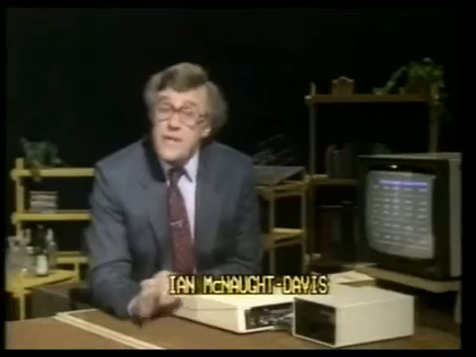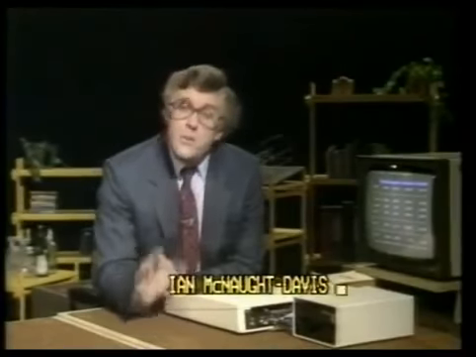Well, the low cost of the micro has enabled small businesses as well as departments of large companies to get easy access to computing. Of course, there are snags, but there are also real benefits. This week, we shall be looking at the business software available for micros and what guidelines to follow in buying it. And we shall be seeing some of the problems of writing your own business programs.